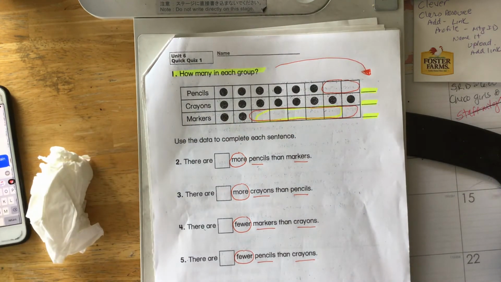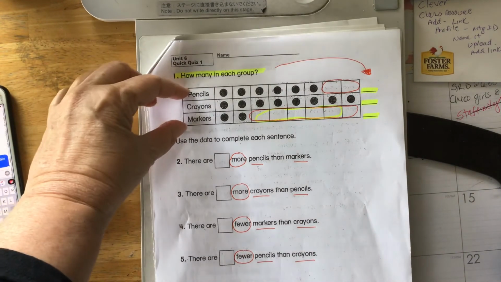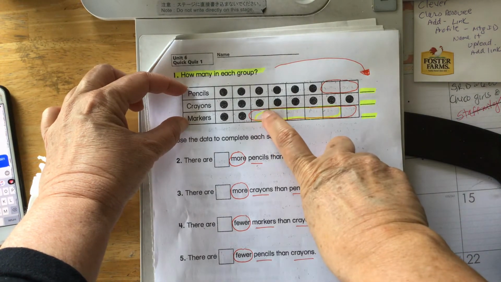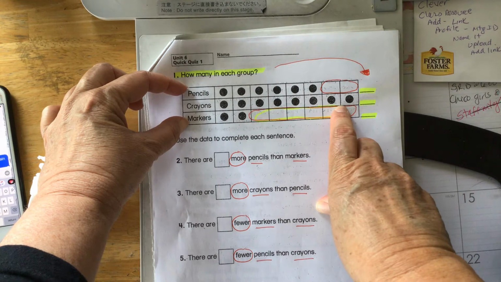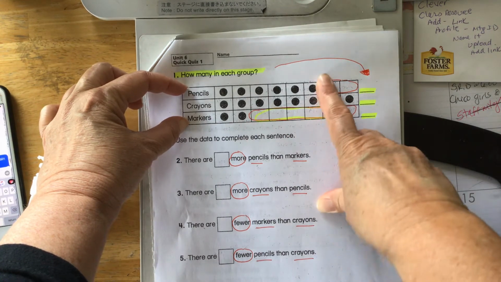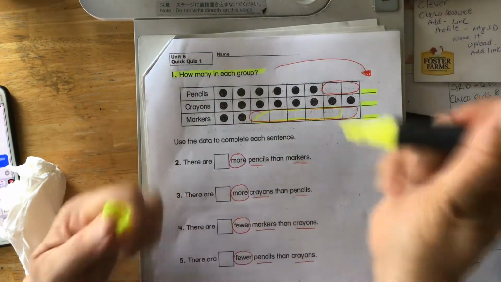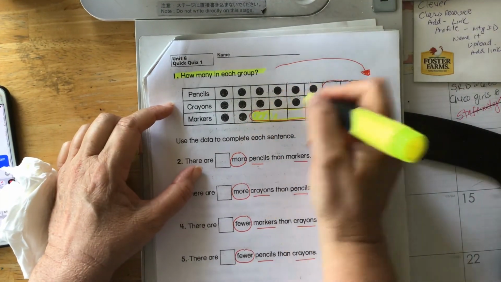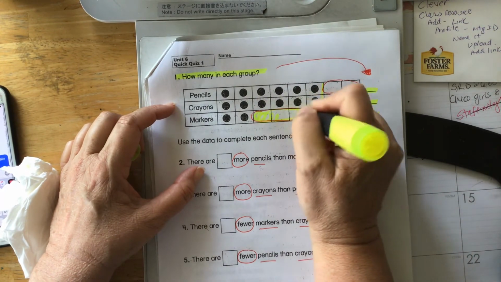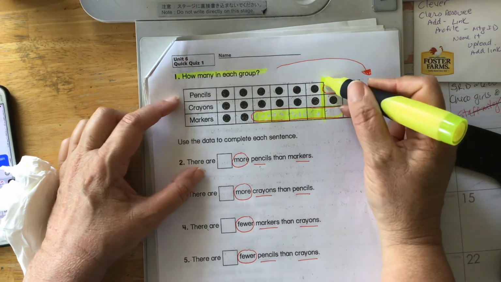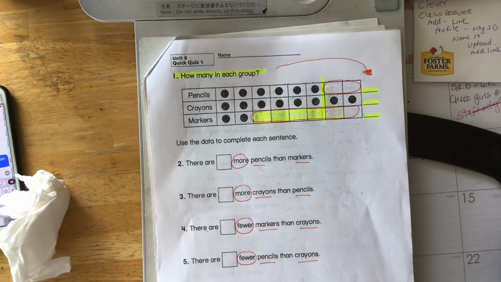But there is one more difference that I think is harder to find, and that's the difference between pencils and markers. And I used my yellow highlighter because markers need this much to catch up. Needs this much to catch up. I think even Mrs. Hecker made a boo-boo. Right here. All of this to catch up. So markers needs this much to catch up with pencils. So keep that in mind when you're trying to do these questions.